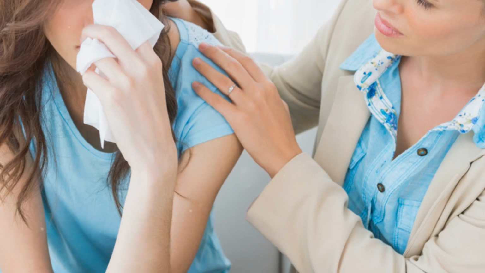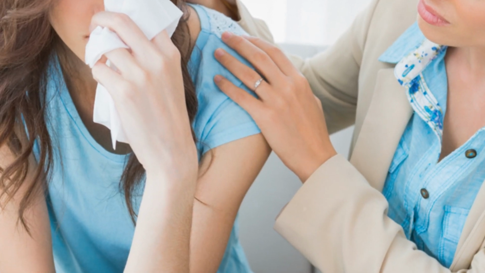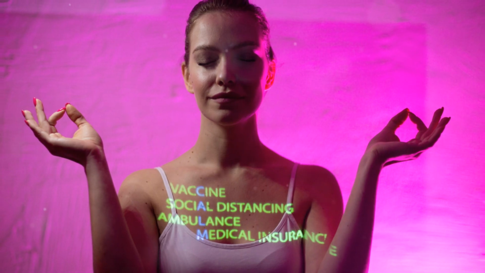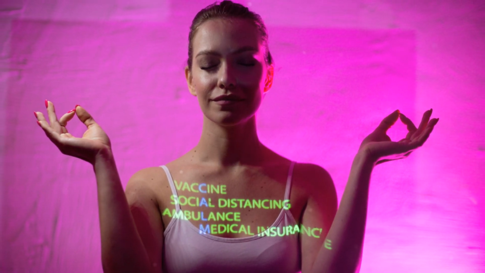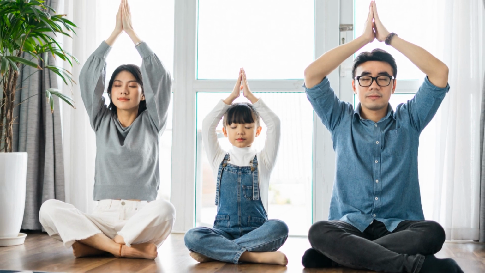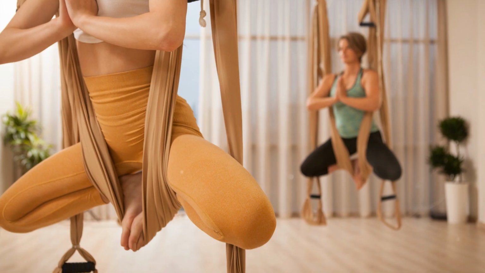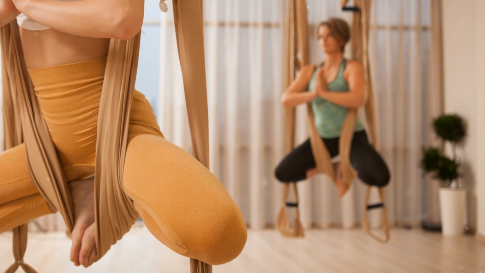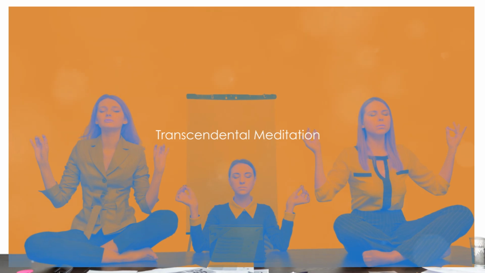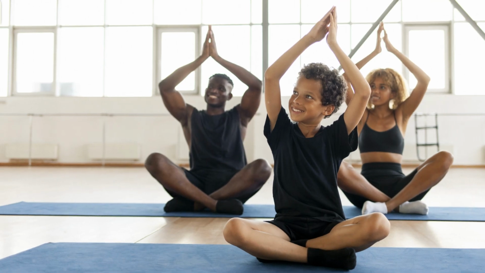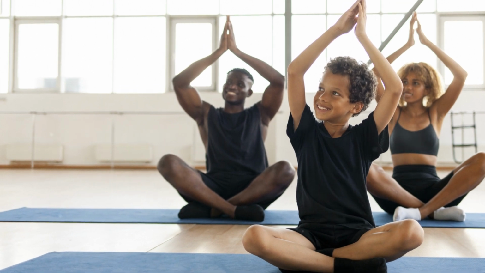You will learn how to practice loving-kindness meditation, metta bhavana. Loving-kindness meditation is a practice that involves focusing on feelings of love and compassion toward oneself and others. This form of meditation is closely linked to mindfulness, as it encourages present moment awareness and emotional openness. Loving-kindness meditation can be used to enhance empathy, reduce negative emotions, and promote emotional healing.